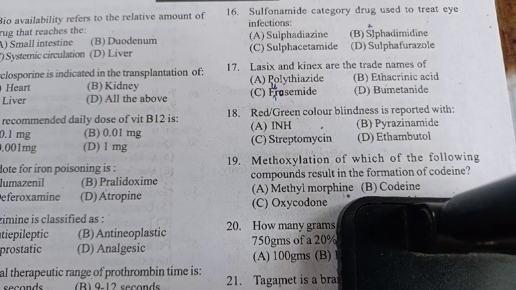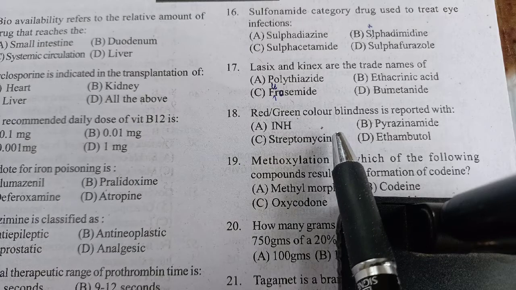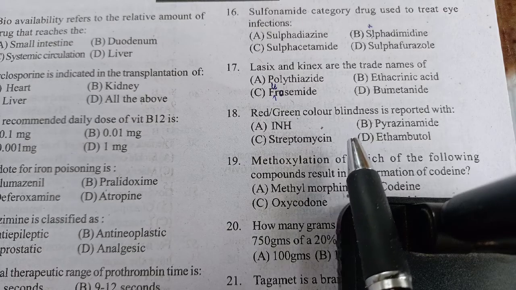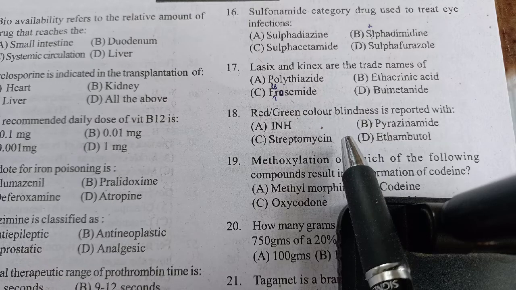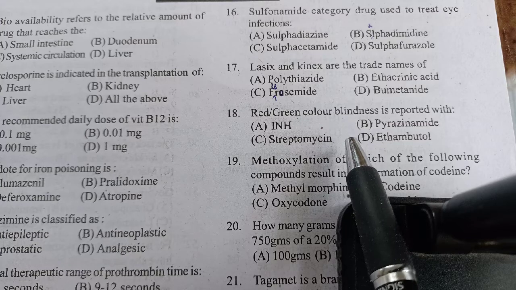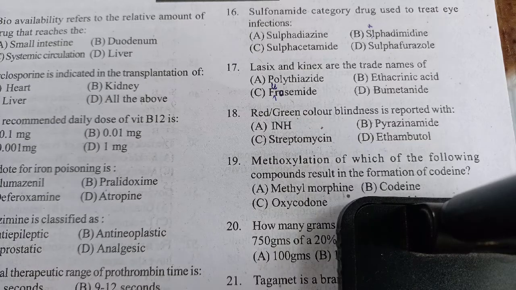Red or green color blindness is reported with INH, pyrazinamide, streptomycin, or ethambutol. The answer is ethambutol. Its main adverse effect is optic neuropathy, which can cause red-green blindness, decreased visual acuity or central scotoma, and it can be reversed with the discontinuation of the drug.